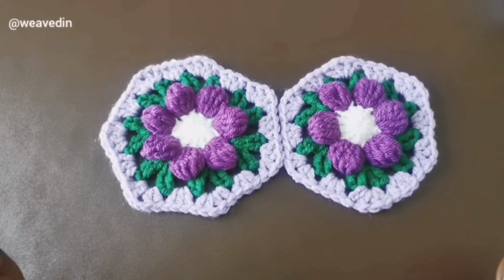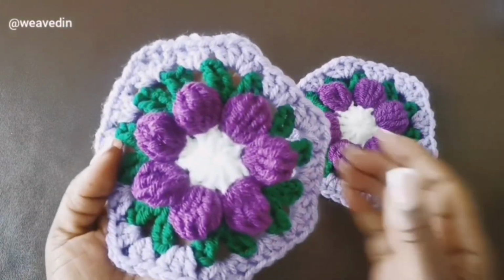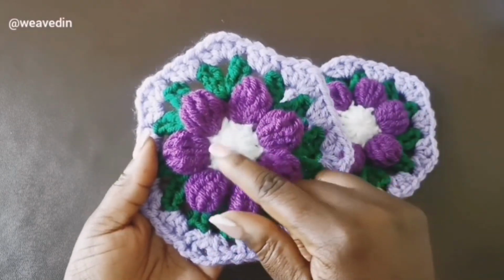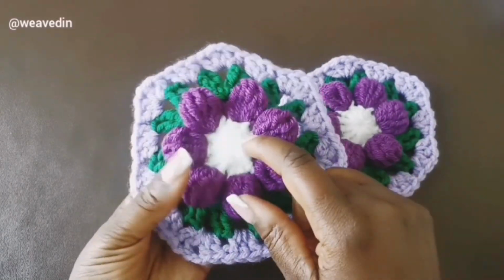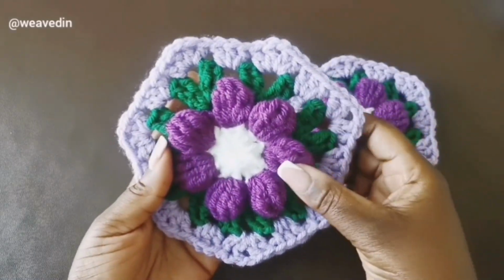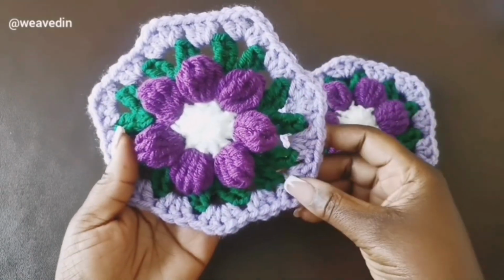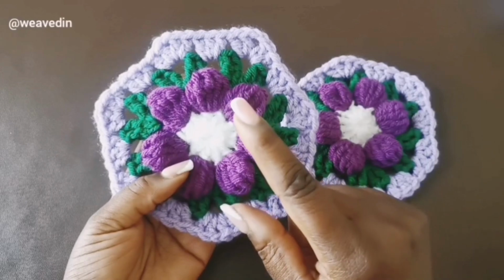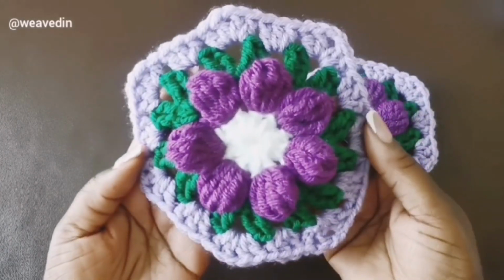So yeah, I just thought I'll point it out to you so that you know the importance of counting the stitches, or the importance of getting your stitch count right while you are making the motifs. Because if you miscalculate or if you miscount, you end up with this.